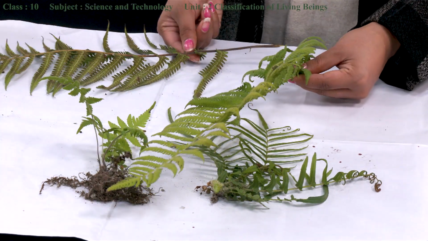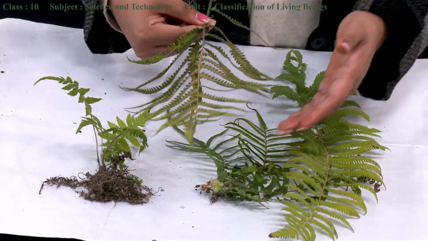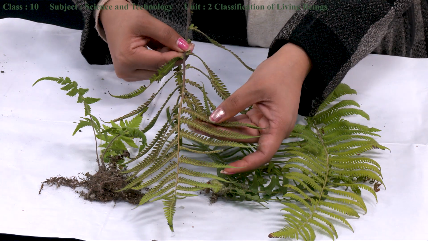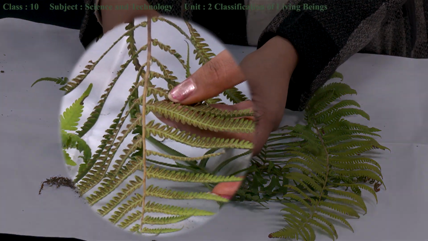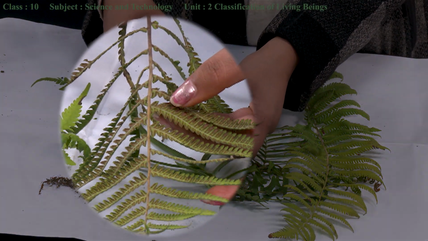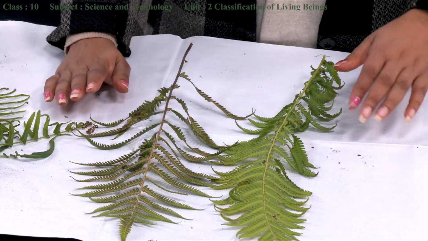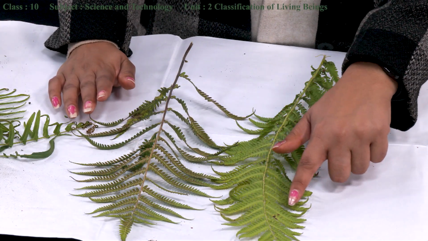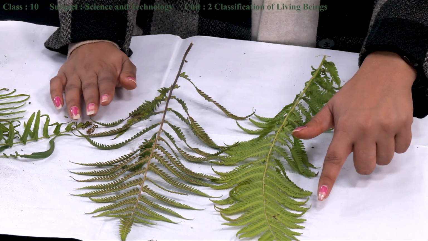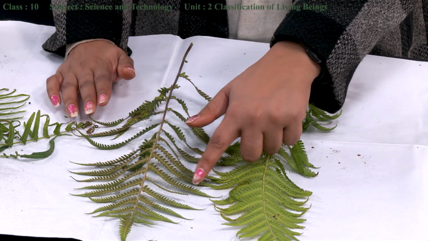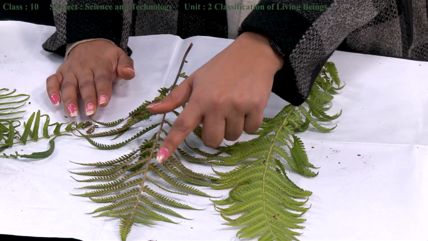And when you look behind the fronds in some species, you can see there are sori which contain spores in them. Now you can see that this leaf does not have sori behind it, but this leaf has all this sori behind it.